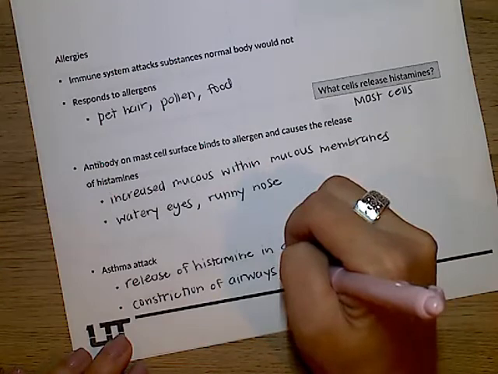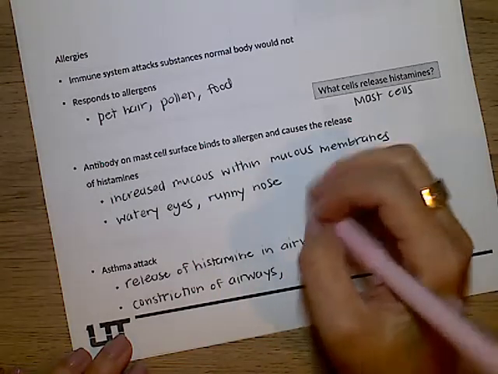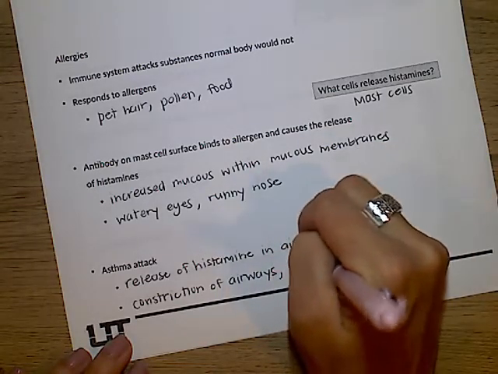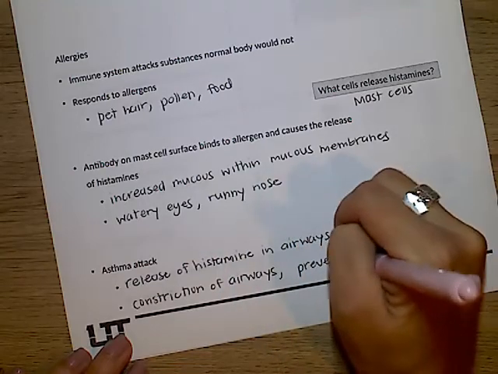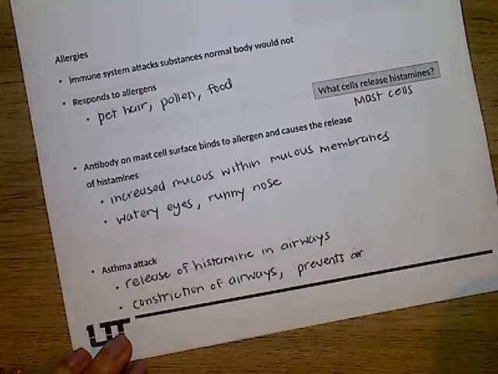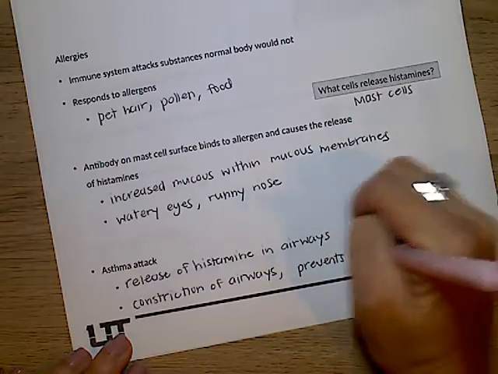And that prevents the air from getting in as easily. Sorry about that. Let's rewrite that better.